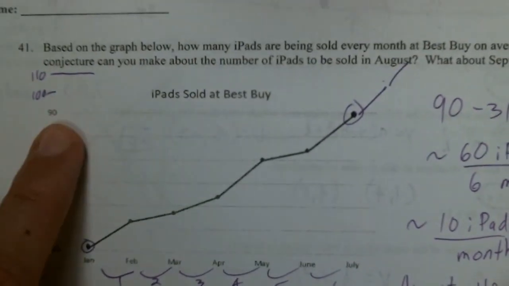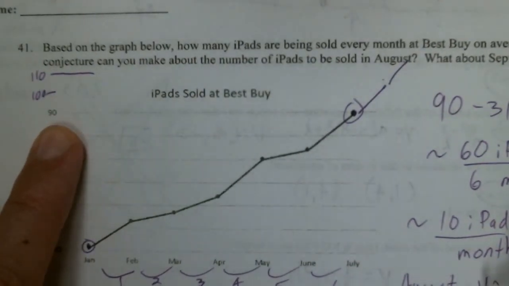Okay. Oh, wait a minute. Sorry, I got these backwards. Sorry. Looked at the wrong numbers.